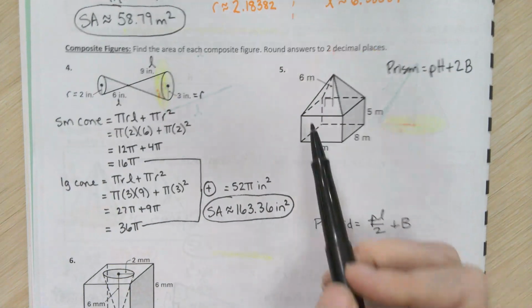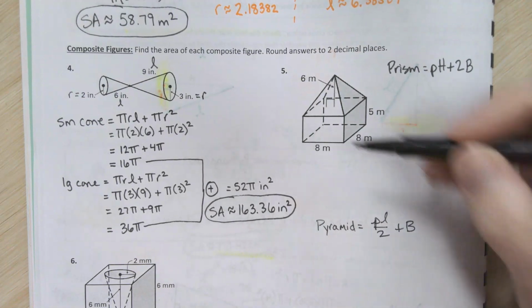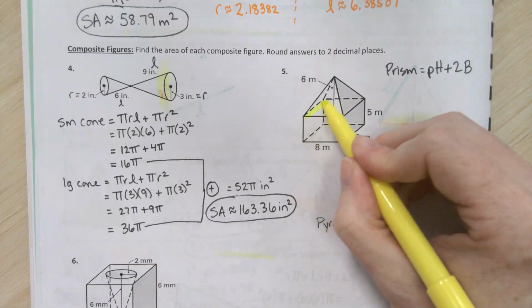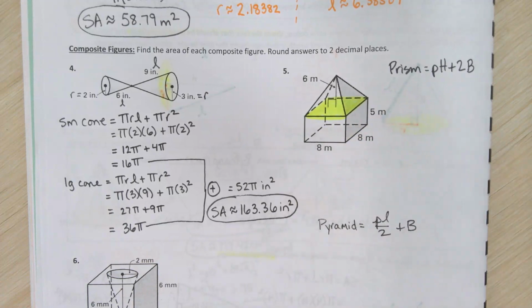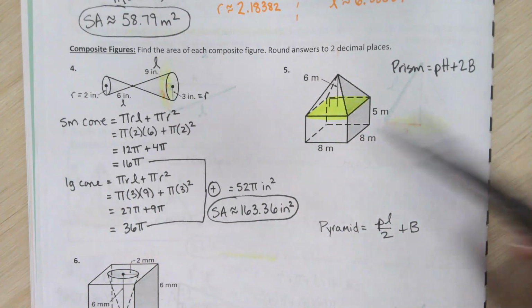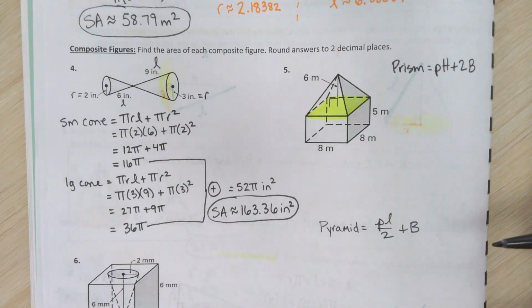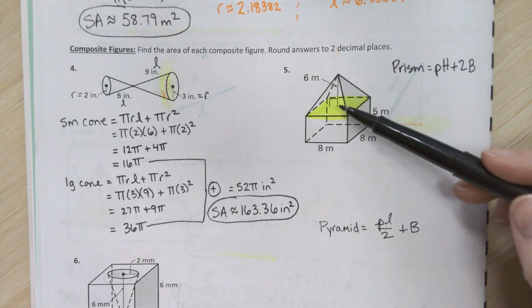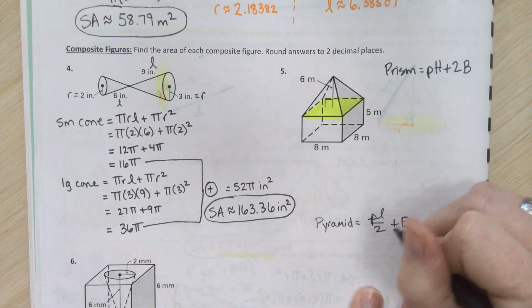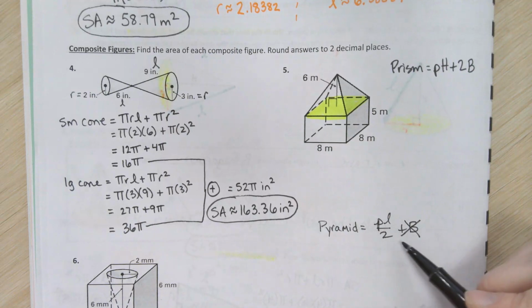However, I'm noticing that both of those formulas would include this surface in here. I'm going to highlight it actually. So both the pyramid and the prism formula would include that yellow rectangle, which is actually a square in this case. But that yellow rectangle is no longer a surface in my solid. And so that means I need to get rid of that part of the calculation. So for the pyramid, that's the base. That means that this base can just go away and not be part of the calculation. All that's left is the PL over 2 part.